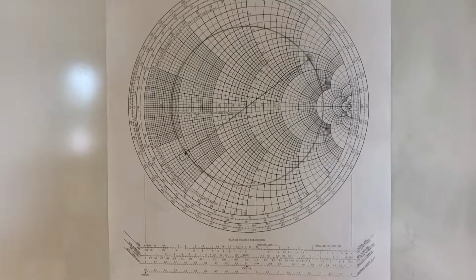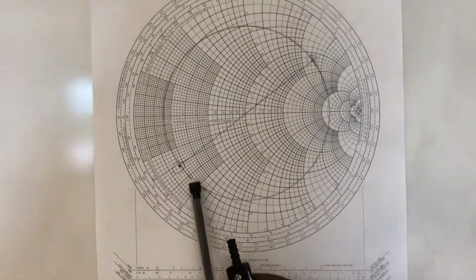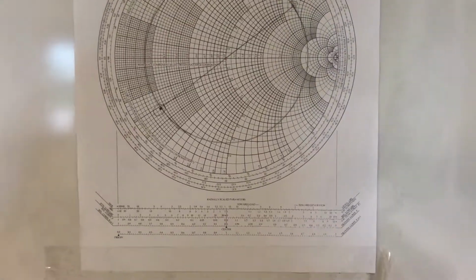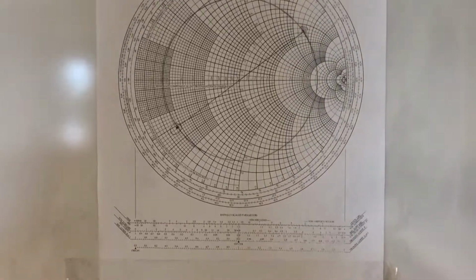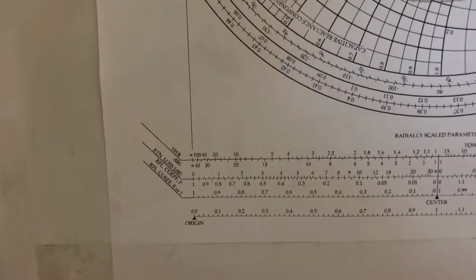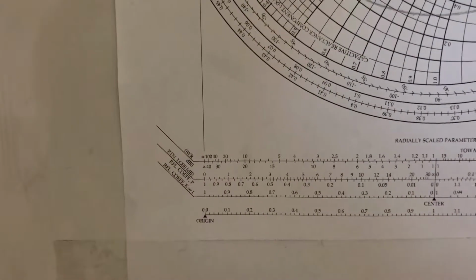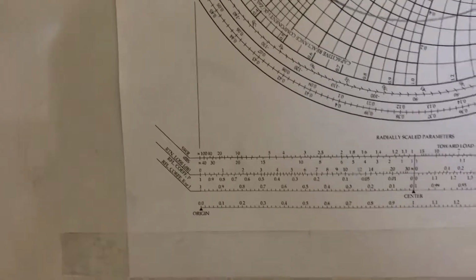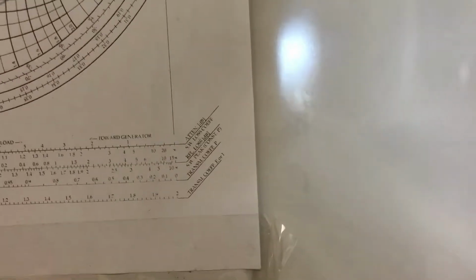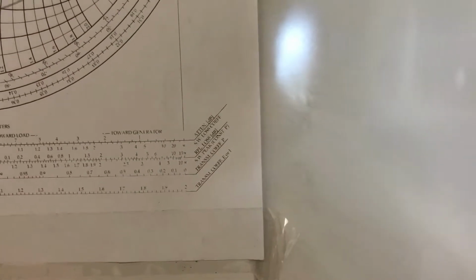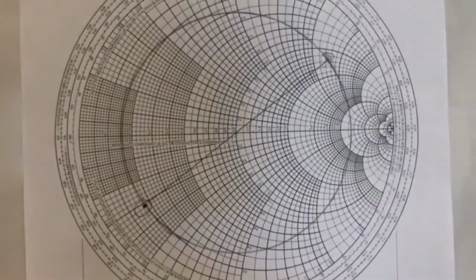Now we have plotted the load admittance here, and to find the reflection coefficient, there are a lot of ways in the Smith chart, but the easiest way is to make use of these scales in the Smith chart. Now as you can see, it can give us the SWR, the return loss in dB, the reflection coefficient, and this side it can give us the attenuation and transmission coefficient and a couple of other things. So this is really easy.